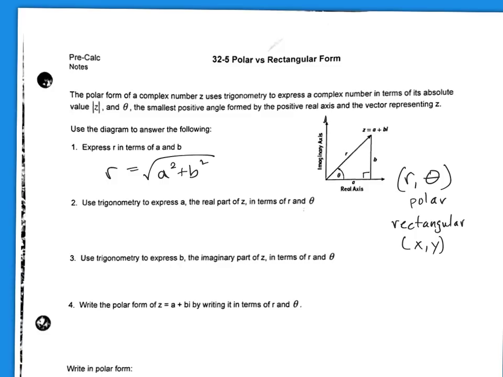So now for number 2, it says use trig, and by trig we mean SOHCAHTOA, to express a, which is of course the real portion that's on that real axis. And we're only allowed to use r and theta. Now if you think about a and theta and r, a is adjacent and r is hypotenuse. Adjacent and hypotenuse, so that's cosine. And so the cosine of theta is equal to a over r. But the directions say to write an expression for a. So if we cross multiply, we get a equals r cosine theta.